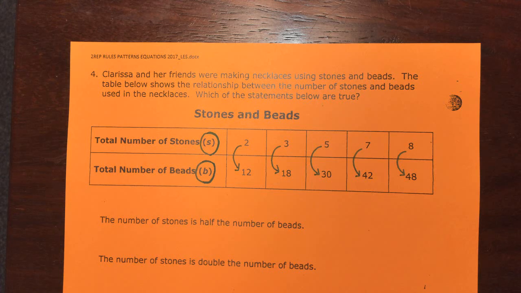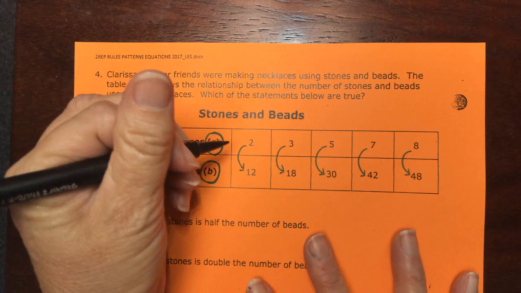So when I'm looking at this information, I want you to take a couple of seconds and write the relationship that you see. Alright, and let's see if we agree.